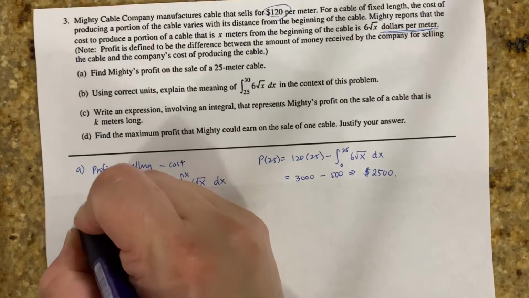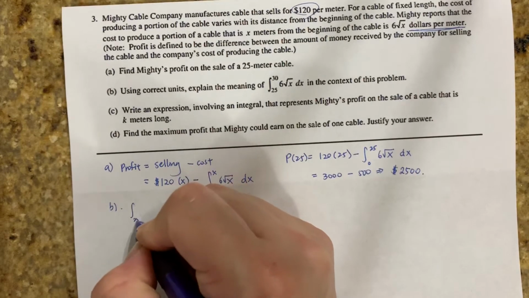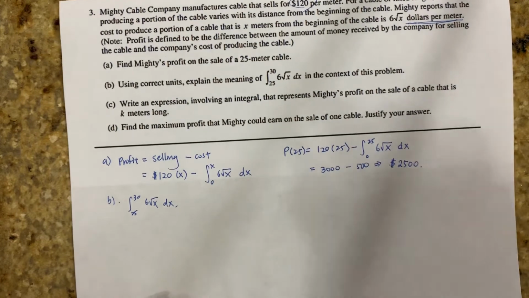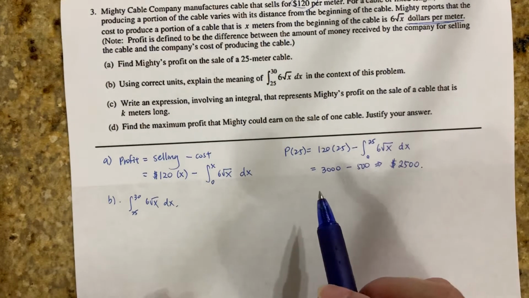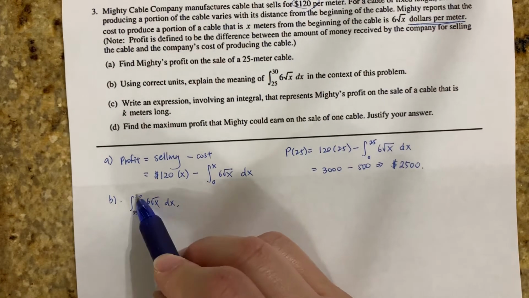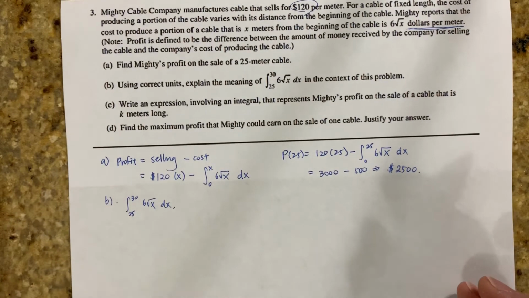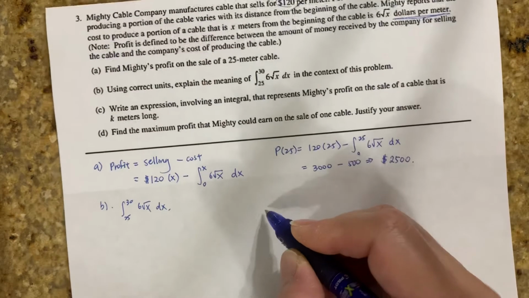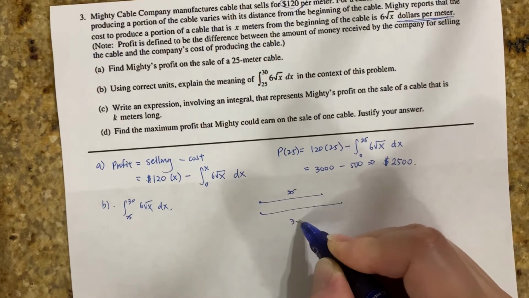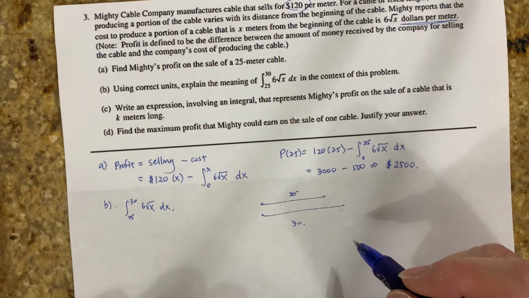All right, part B then says, using correct units, explain the meaning of the integral from 25 to 30 of 6 root x dx. What does that mean? Well, if I want 0 to 25, that is the cost of producing a 25-meter cable. If I go from 0 to 30, that is the cost for producing a 30-meter cable. So what is 25 to 30? Well, that means I produce one that's 25 meters and I produce one that's 30 meters. So I want to know the difference between those two. That is what the integral will give me.